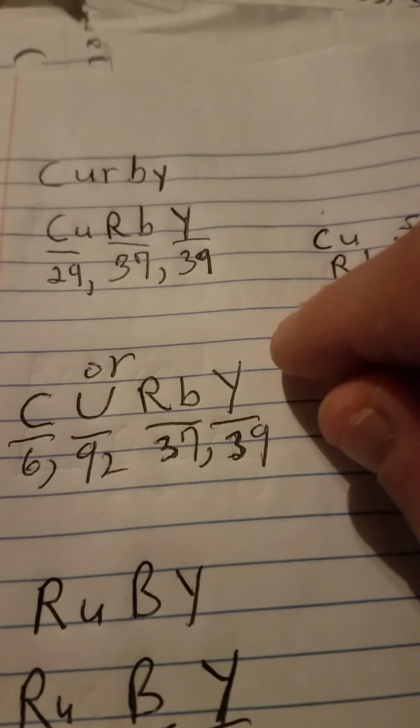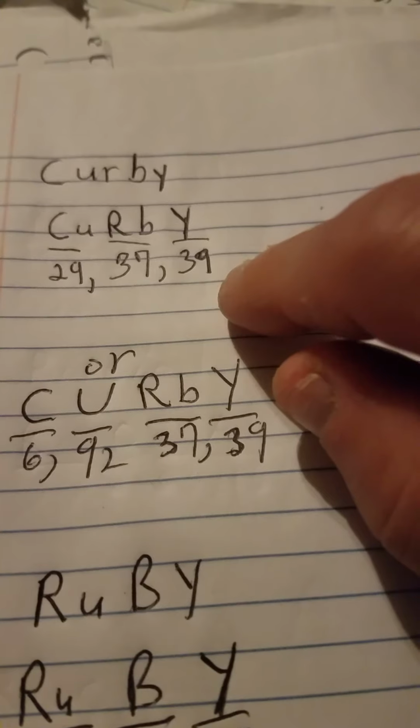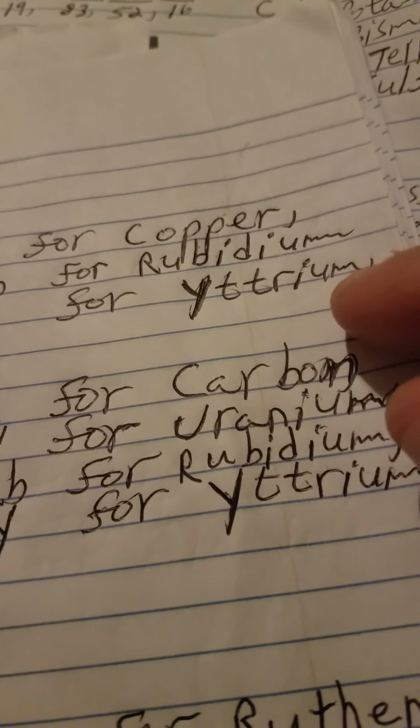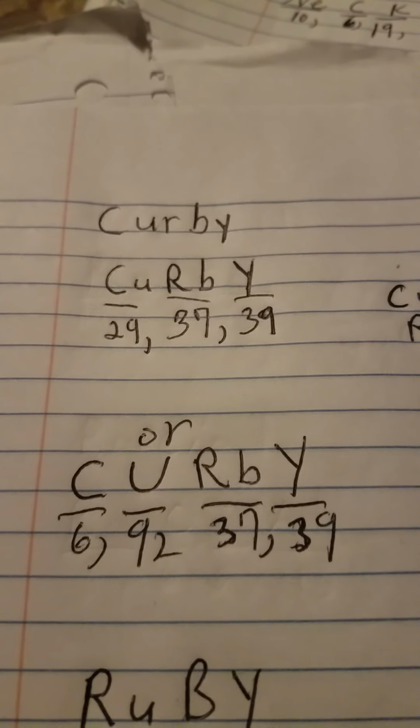And then we got yttrium with the atomic number of 39. And that's spelled capital Y-T-T-R-I-U-M, and you got the name Curby.